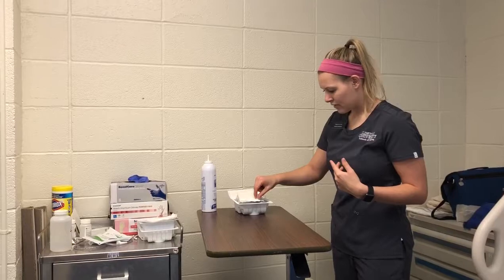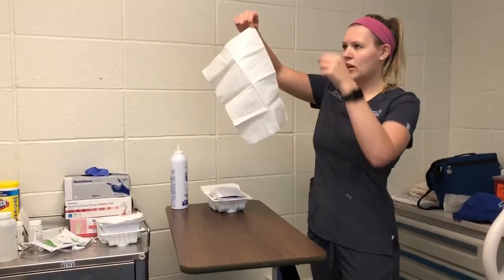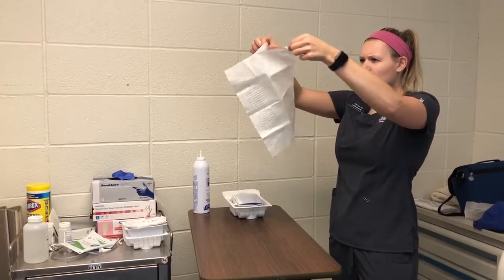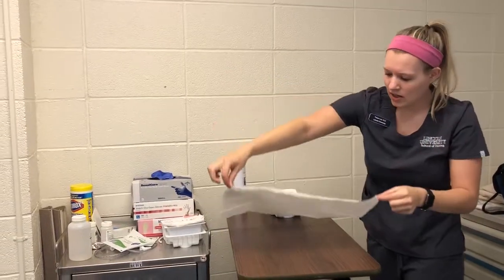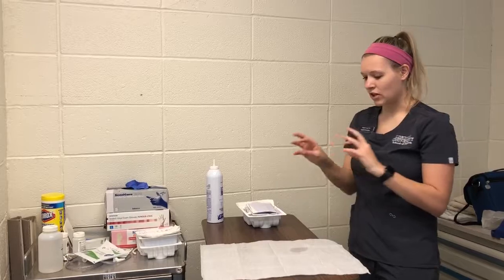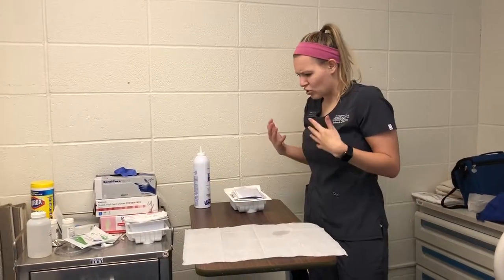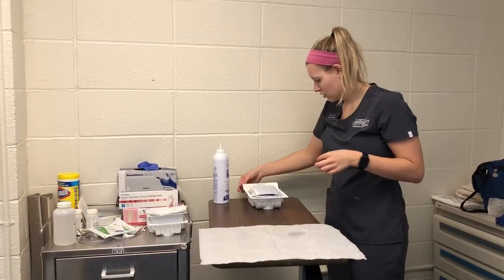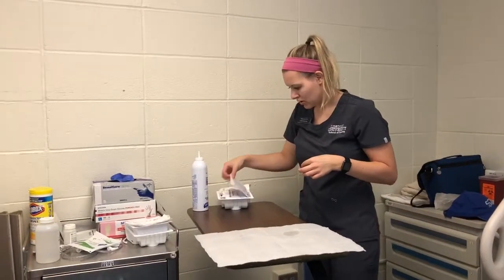And right here I have this drape that has a 1-inch border of being non-sterile. And what this is good for is extending your sterile field so that you can move things in your sterile kit onto this sterile area and just give yourself some more room. So we'll move this over a little bit. We're going to put on our sterile gloves now.